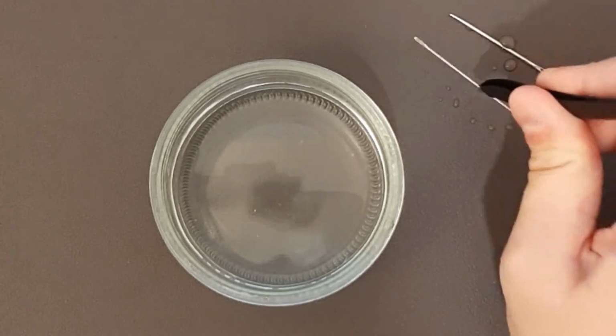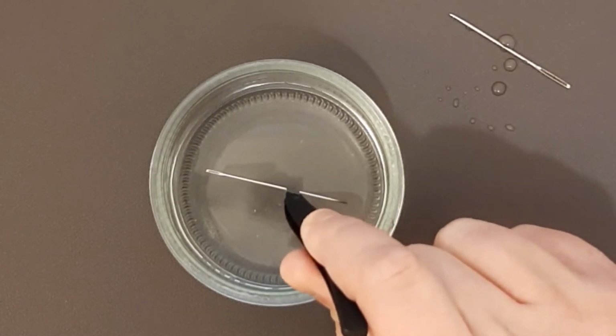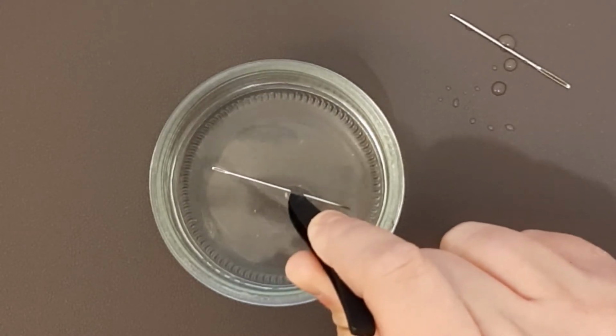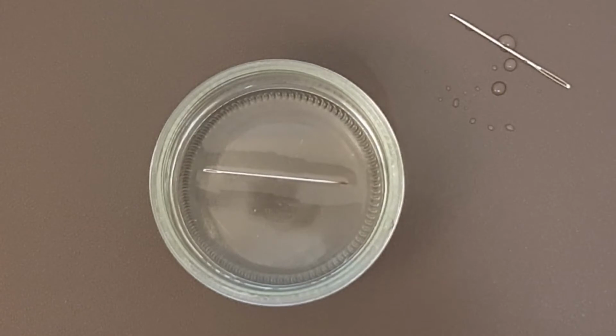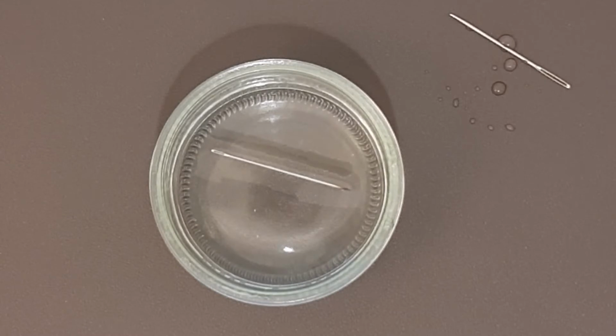If I do the same again with the thinner, smaller, lighter needle, the important part here is that its weight is lower, I should, there we go, be able to balance that on the water. And the way you know it's balanced is because if you gently blow across the surface of the water, the needle will move around.